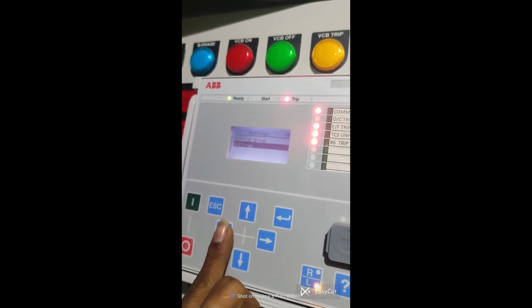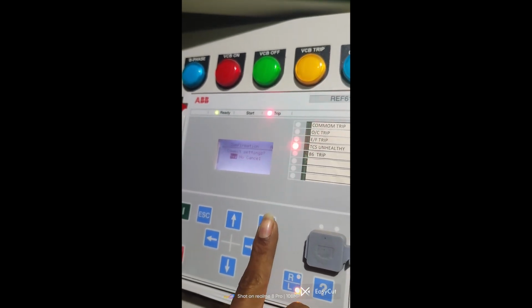It was saved. The set current is 0.75 into IN and the delay time is 50 milliseconds.